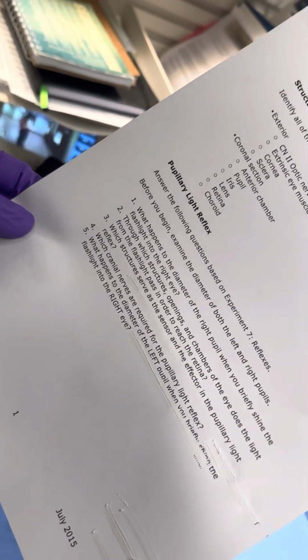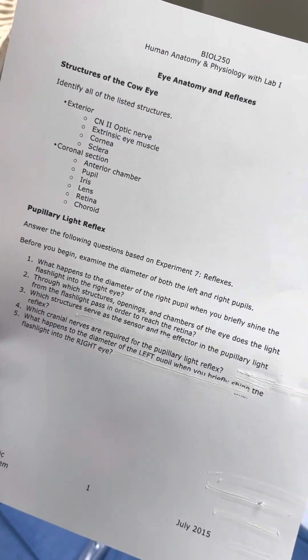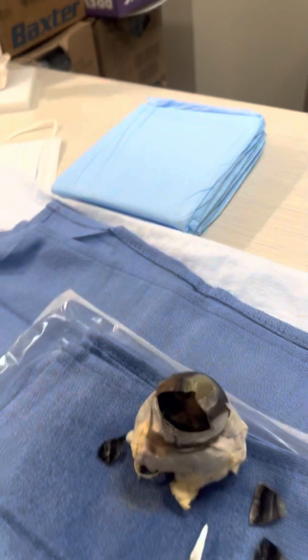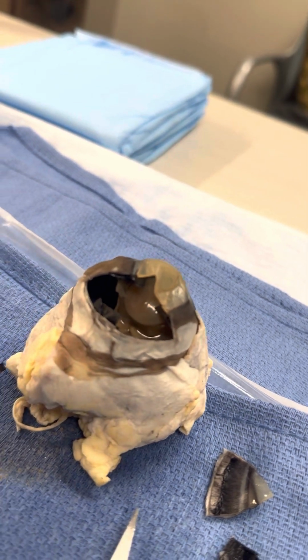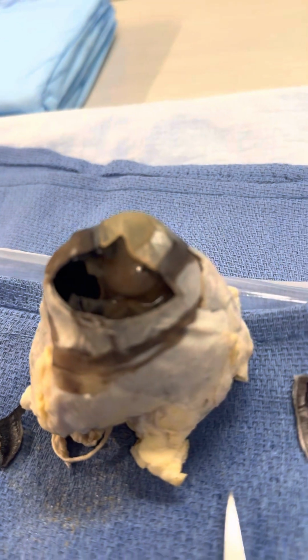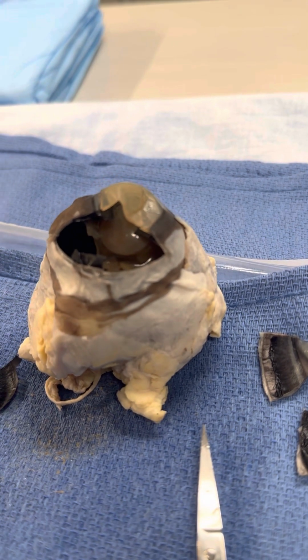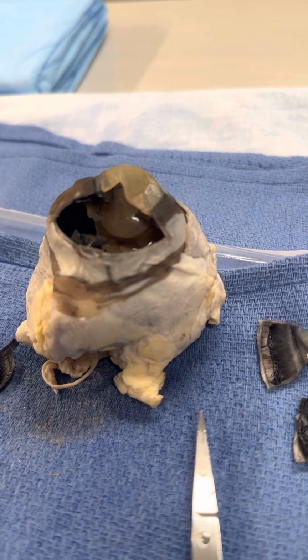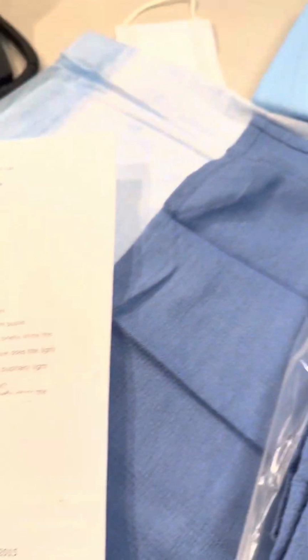Question 2, through which structures, openings, and chambers of the eye does the light from the flashlight pass in order to reach the retina? So we start, light enters the eye through the cornea. It passes through the pupil. It hits the lens and goes to the retina. Well, it hits the lens, and then it goes through the vitreous humor, and then hits the retina. Okay, let's see, moving on.